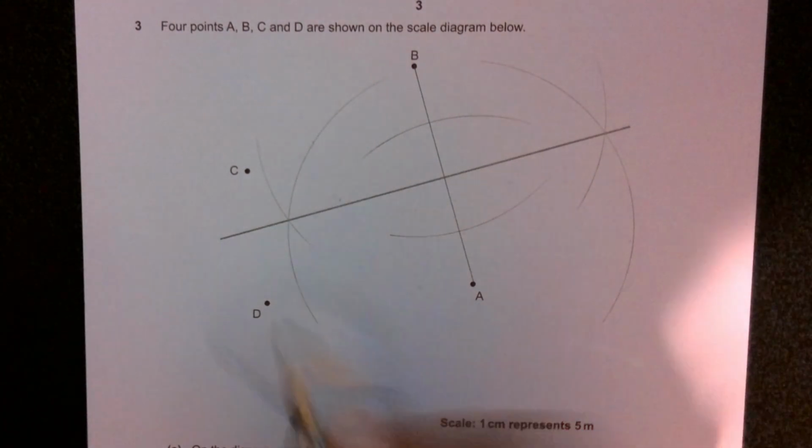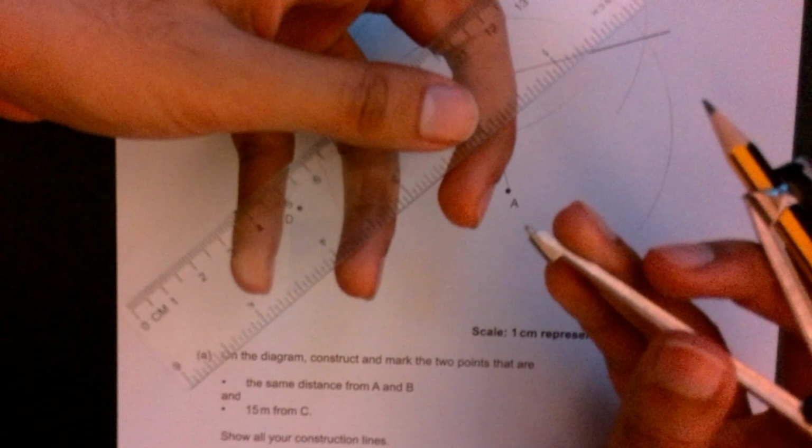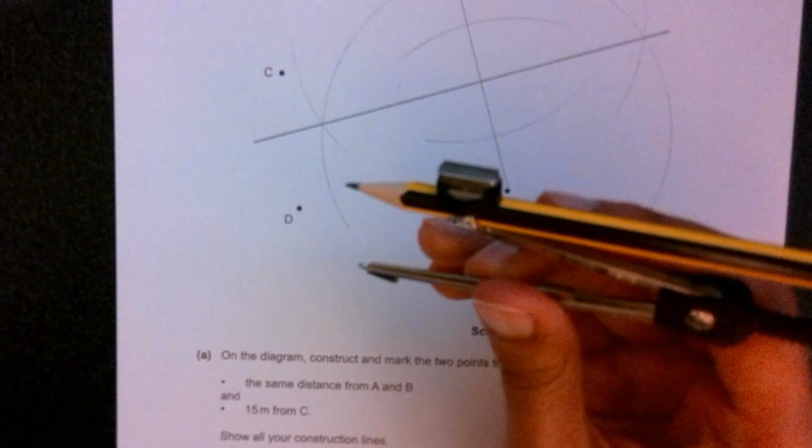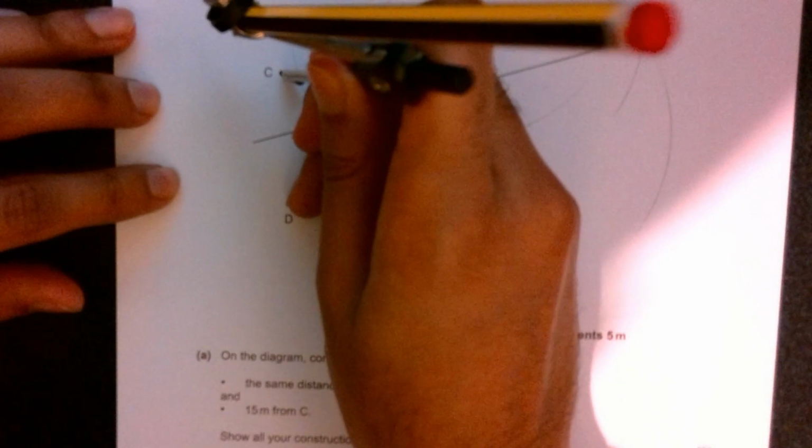Next step is to realise if it's 15 meters from C, we need to draw a circle with radius 3 centimeters from C. So with our ruler, find a radius of 3 centimeters, like so, and from the point C we would have to draw a circle.